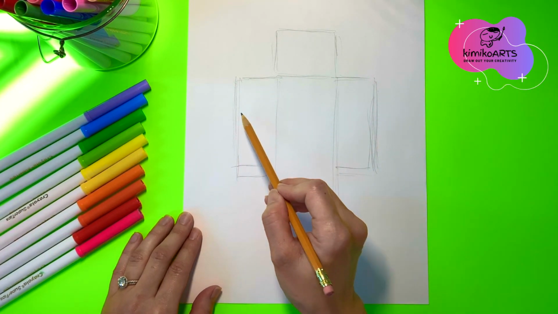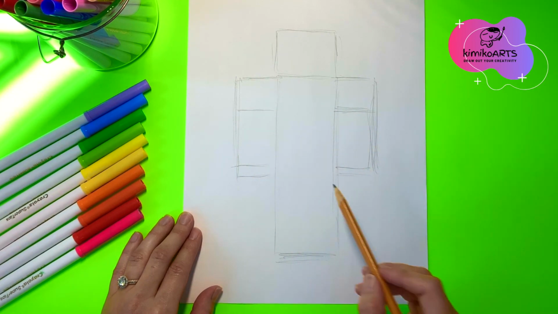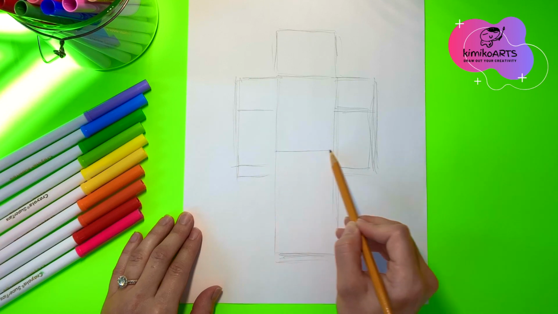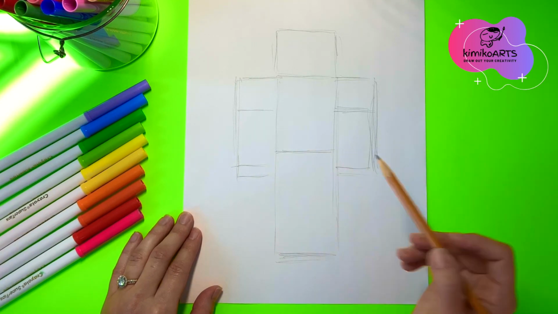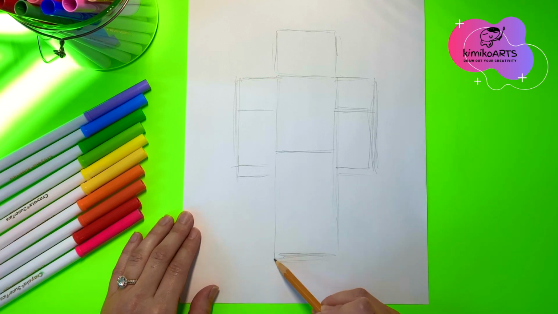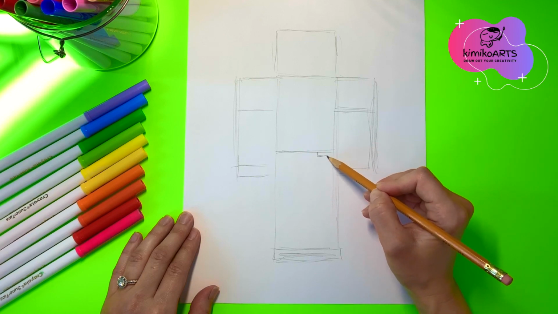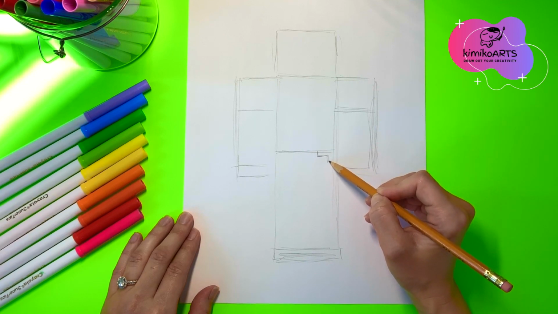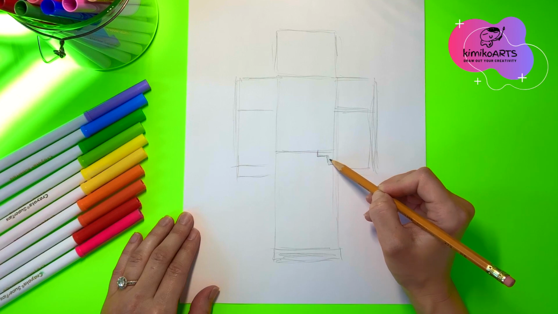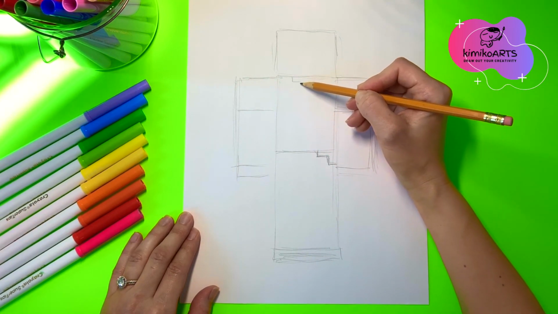Then you're going to add sleeves to the shirt and a line that separates the shirt from the pants. Once you have that complete, you can add a few more little details, like a line for the shoes, a few little lines for a pocket, and then a collar.